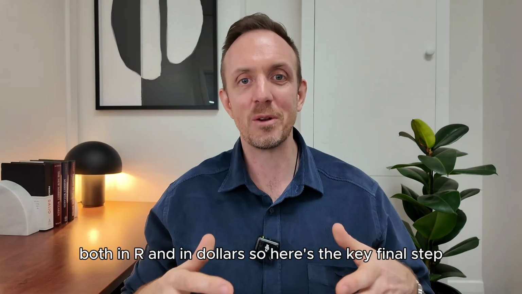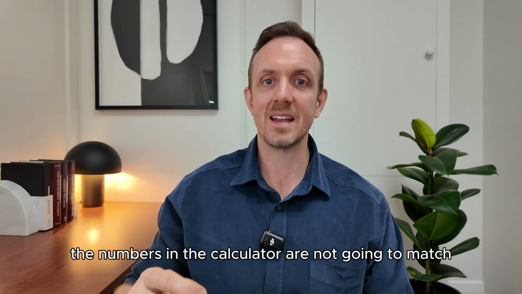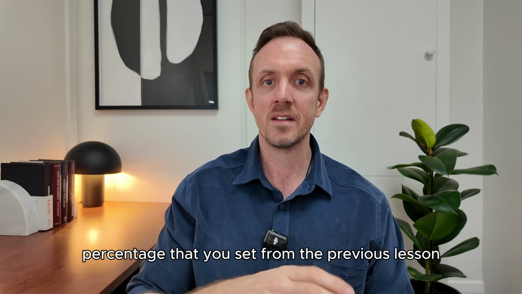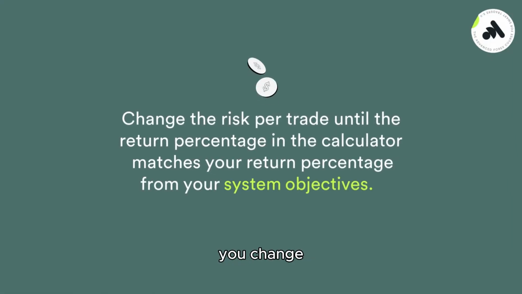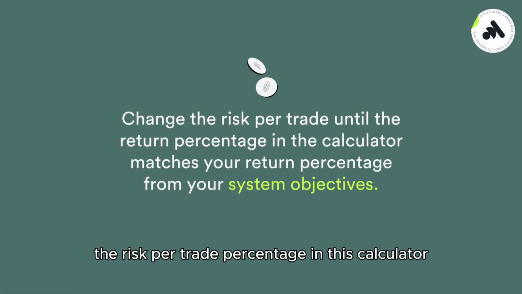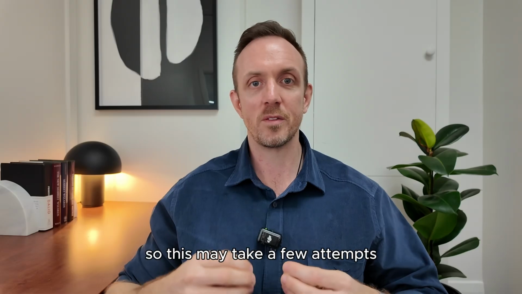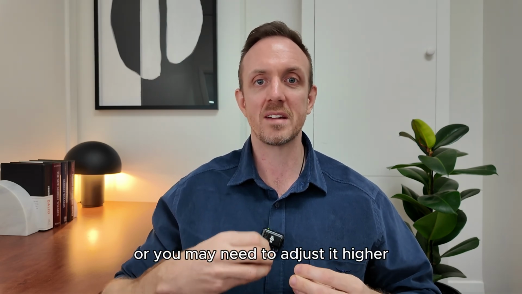So here's the key final step. When you click calculate the first time, the numbers in the calculator are not going to match your return and drawdown percentage that you set from the previous lesson. And what we need to do is make them match. So what you do is you change the risk per trade percentage in this calculator until the numbers start to match. And when they match, you then have your 1R per trade. So this may take a few attempts. You may need to adjust it lower, or you may need to adjust it higher.